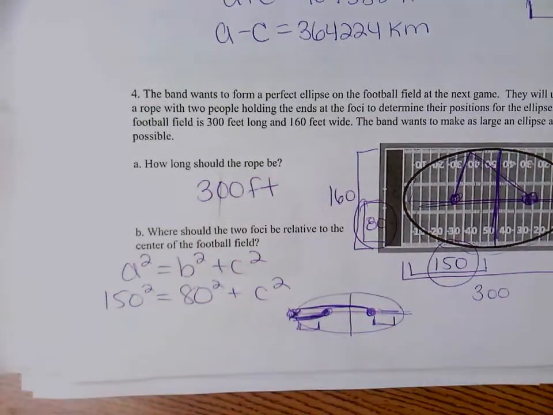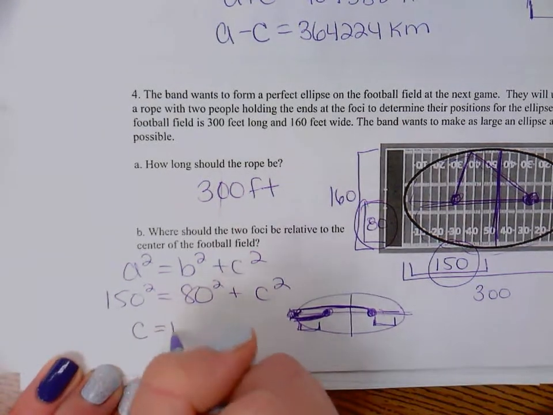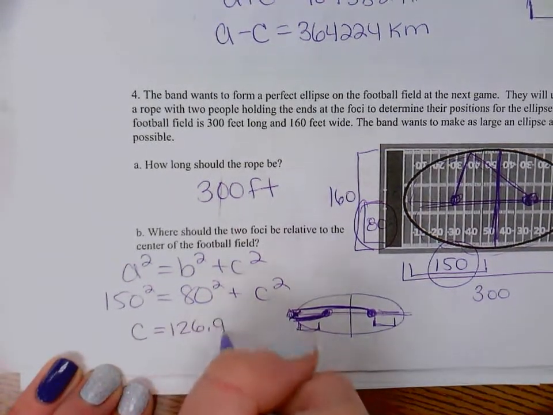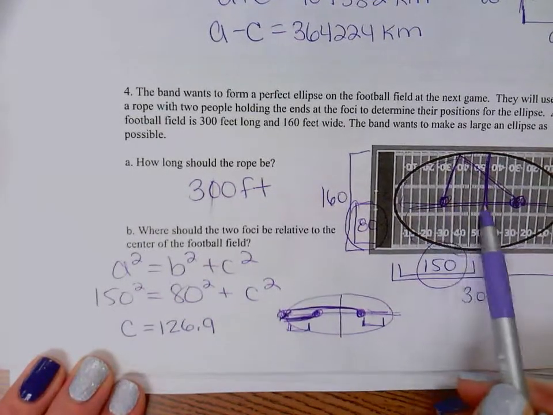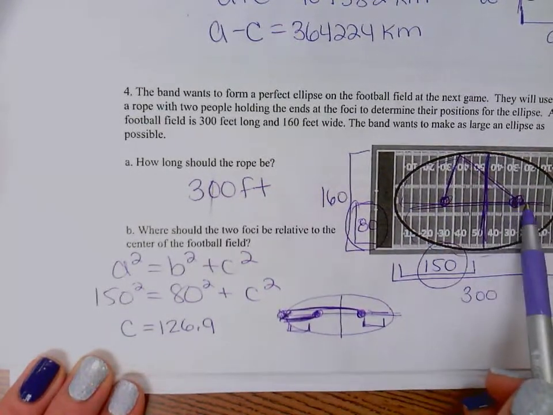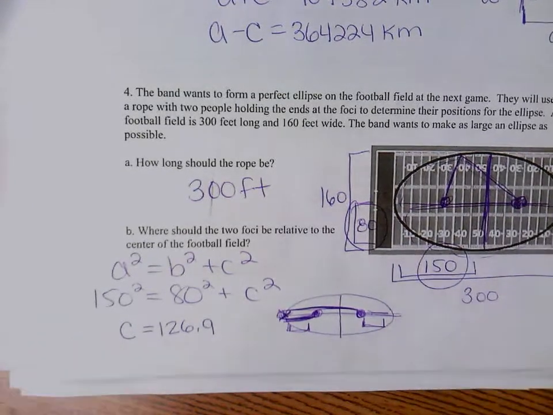So you should be able to calculate that yourself. Maybe you want to pause the video and see if you can find the C value yourself. Did you get it? Your C value is 126.9. So from the center of the field, they should stand 126.9 feet away from the center in either direction, going on the major axis of the field.